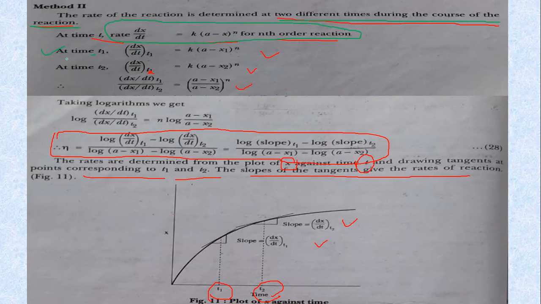Now at a time t1, it is k into a minus x1 raised to n. At a time t2, the rate is dx upon dt at t2, which is equal to k into a minus x2 raised to n. Divide equation 1 by equation 2, you will get this term, and we have to find out n. So to find n, we have to take log of both sides. After rearranging this equation, take log of a minus x1 upon a minus x2 to this side.